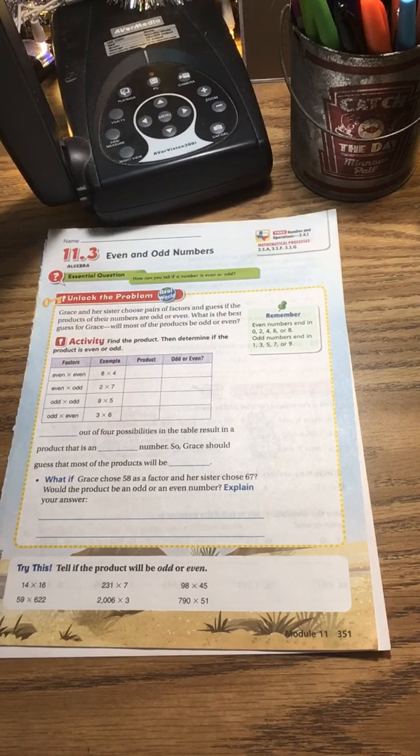Okay, here, what did you get on this one? 231 times 7. Does that give you an even or an odd? We have an odd and an odd, so that will give you an odd answer. 2006 times 3, that's even times an odd, so that will be an even answer. 98 times 45, that's an even times an odd, so that will give you an even answer. And 790 times 51, that's an even times an odd, so that will give you an even answer. Okay, I hope you're seeing the pattern here.